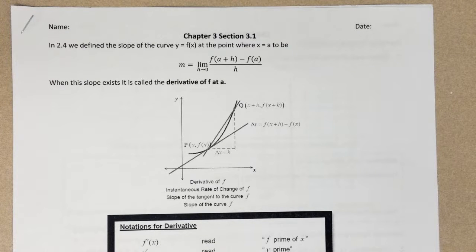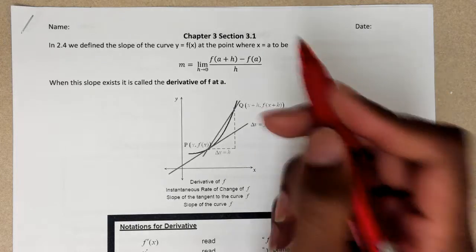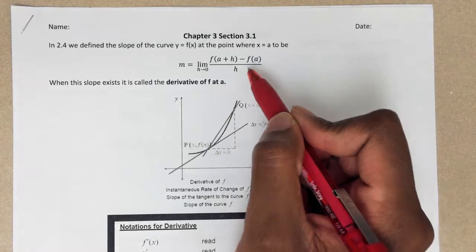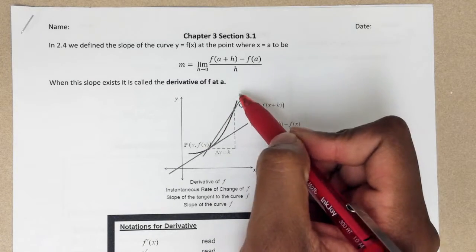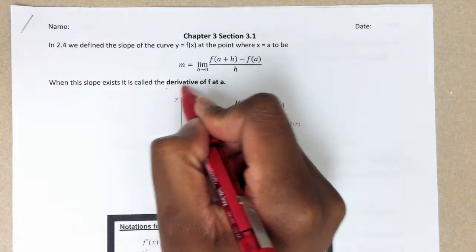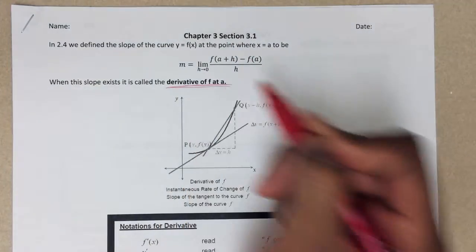Chapter 3, Section 3.1. In 2.4, we defined the slope of a curve y equals f of x at the point where x equals a to be m equals the limit as h approaches 0 of f of a plus h minus f of a all over h. When the slope exists, it is called the derivative of f at a.